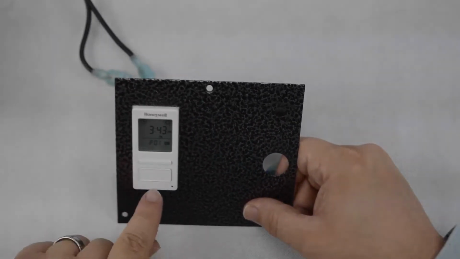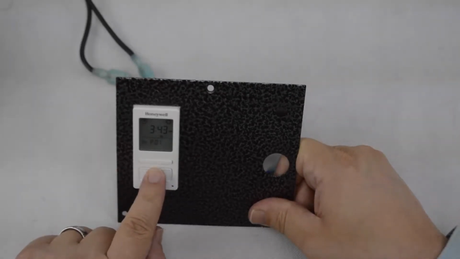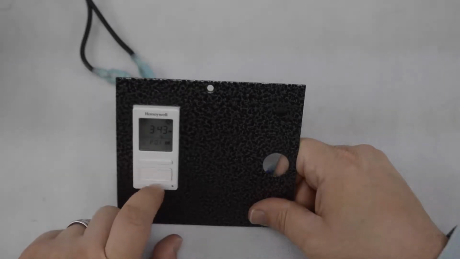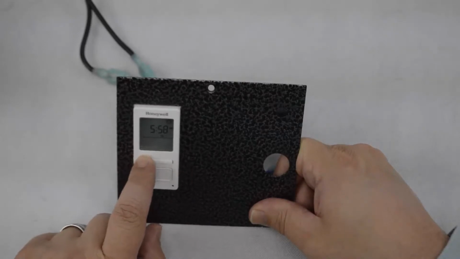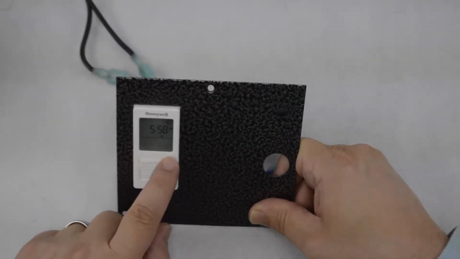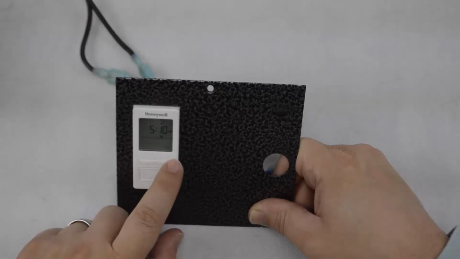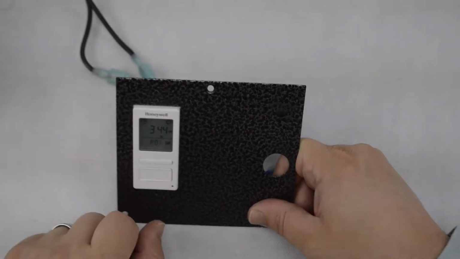Now for manual override, this big button here turns it on and turns it off. And this here, we can cycle through to see what the program times are for the day that we are currently on. So today's Thursday, and we're timed for that. On, manually, off, manually.